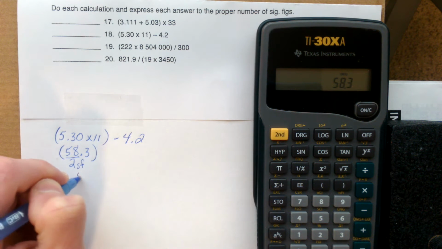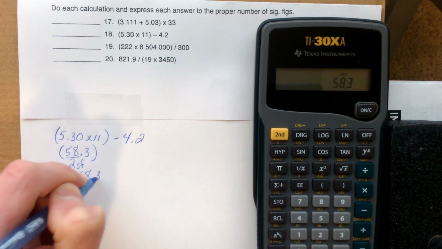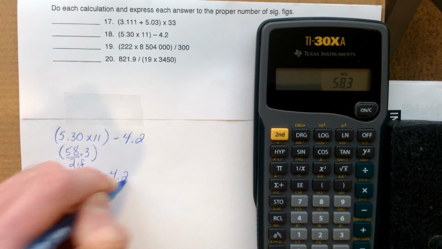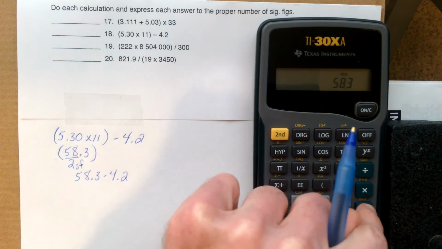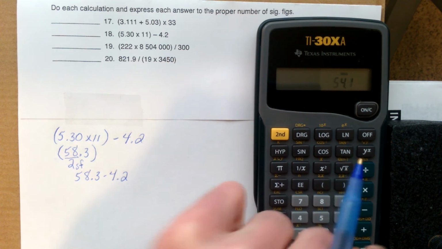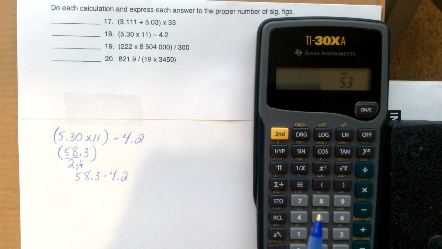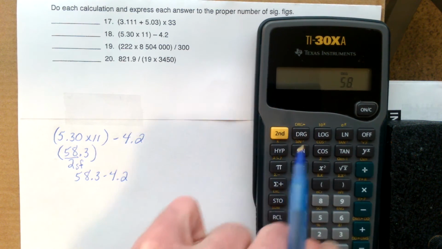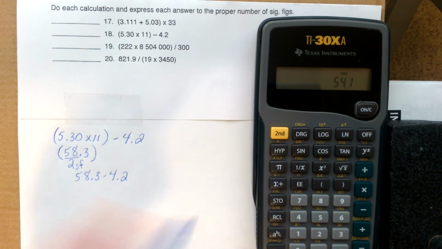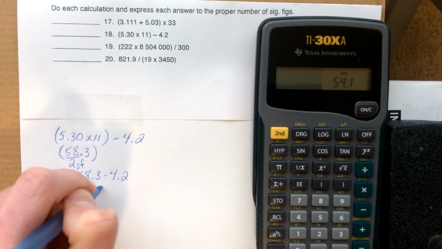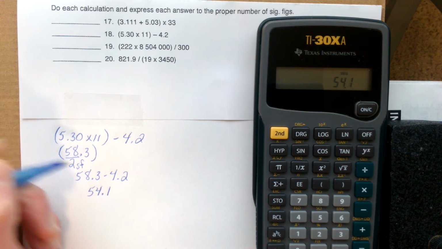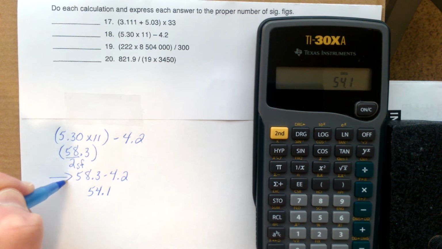So now I would have 58.3 minus 4.2. So I do that on the calculator. Subtract 4.2. Oops. 58.3 minus 4.2, I get 54.1. Now, here I am doing subtraction.